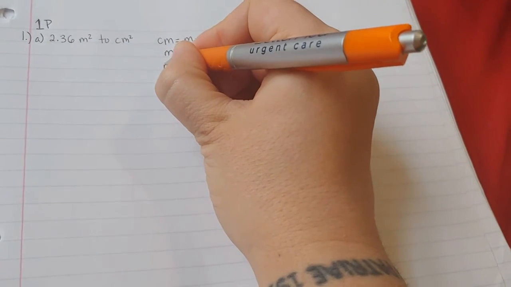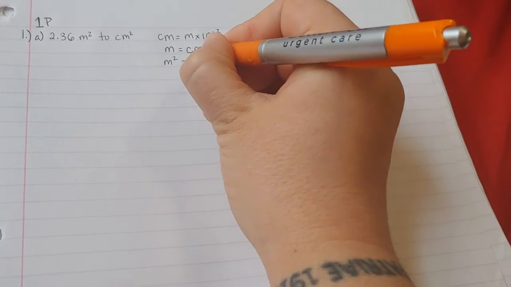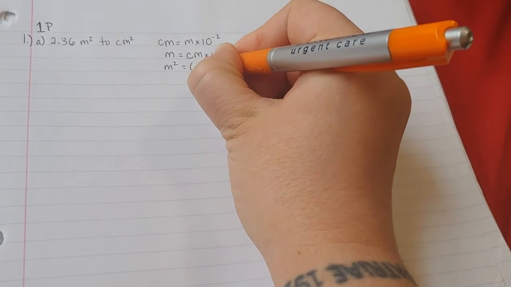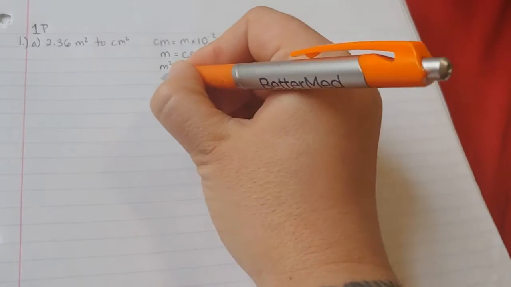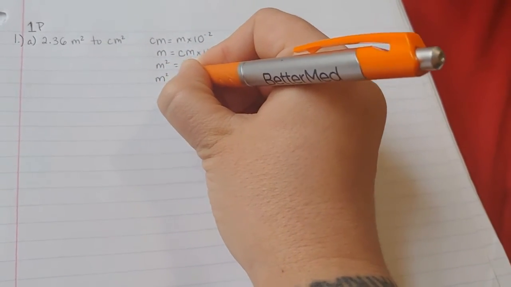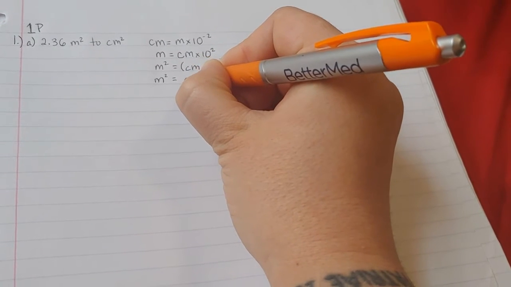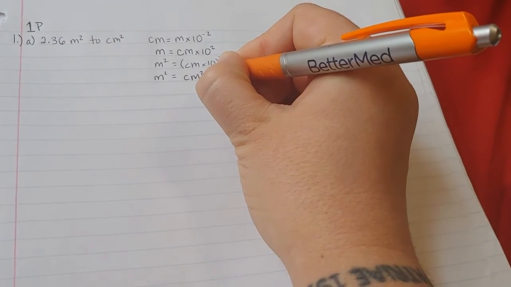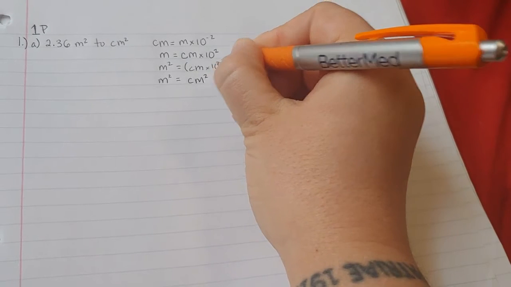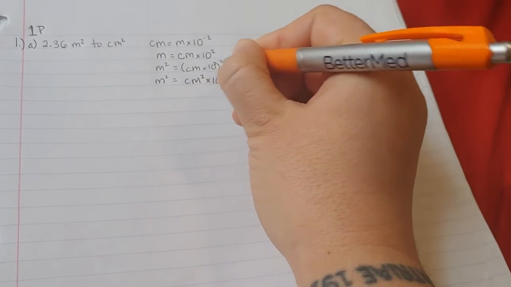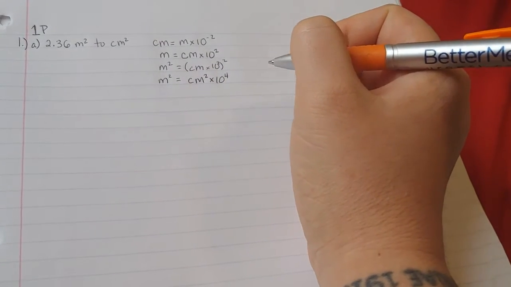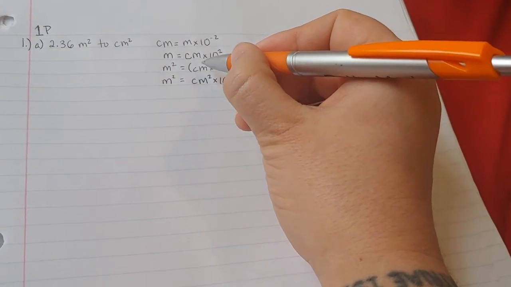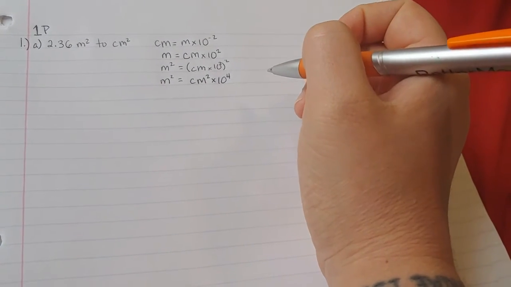But I don't just have meters, I have meters squared. So a square meter means that I'm going to square everything over here. So 1 square meter is equal to 1 square centimeter times 10 to the 4th, because that squared distributes to the centimeter and to the 10 squared.